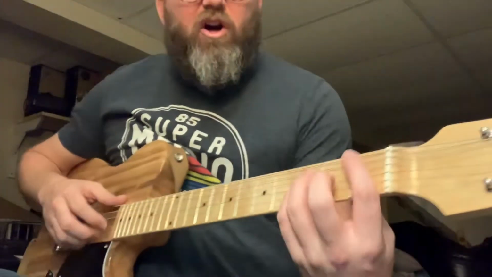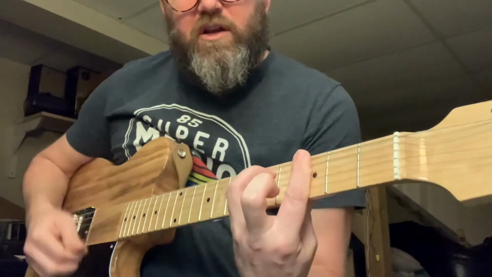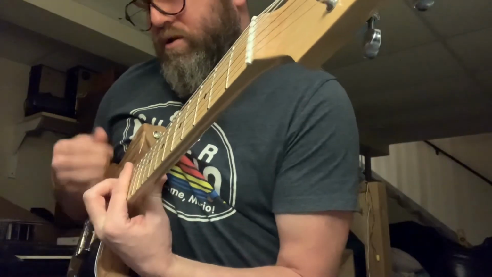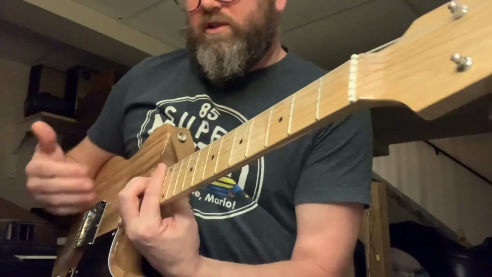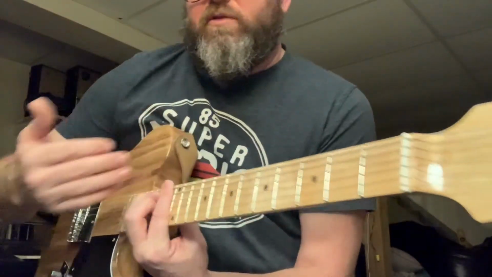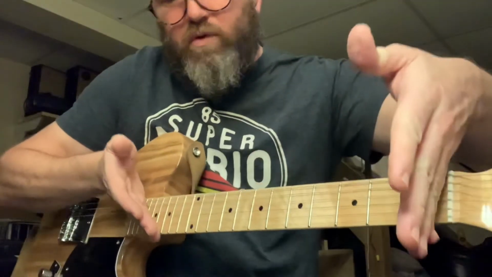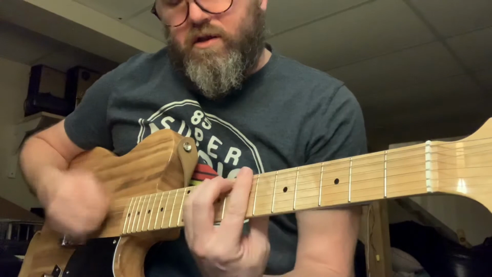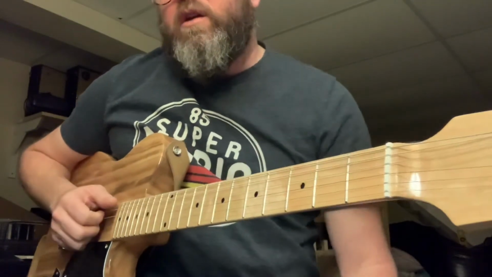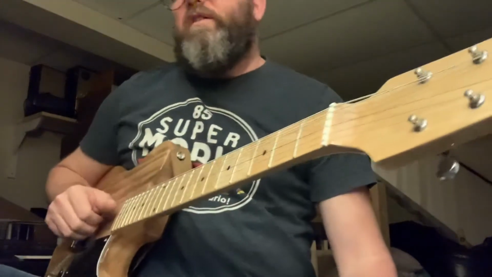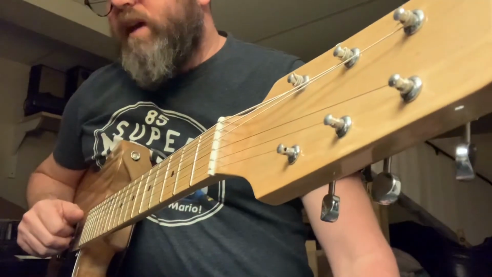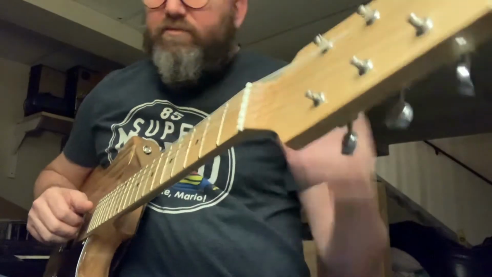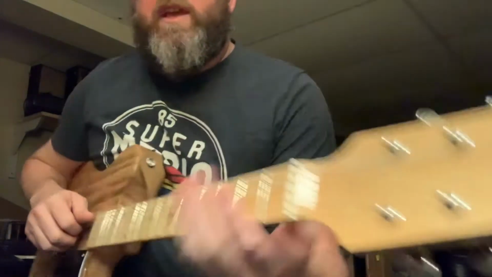Because basically all of those chords use notes, and they're all related to each other by the key, which is defined by that F major. So that's important, and I don't think it's that complicated.